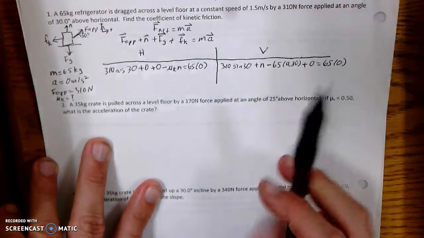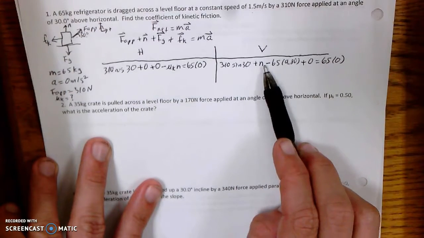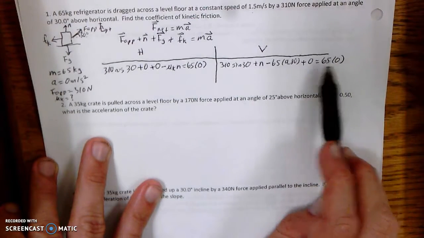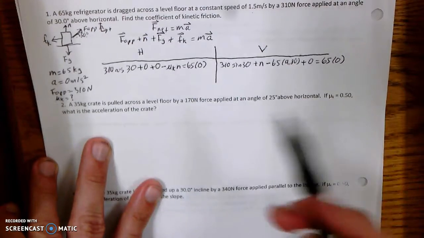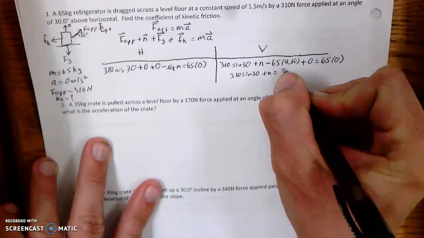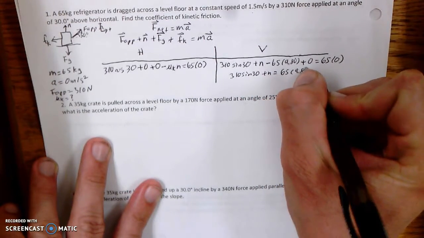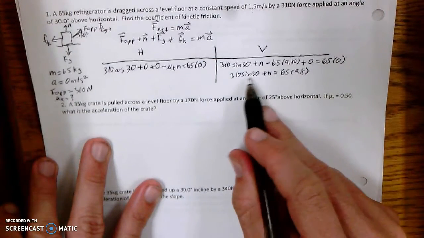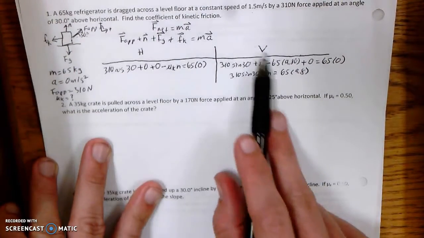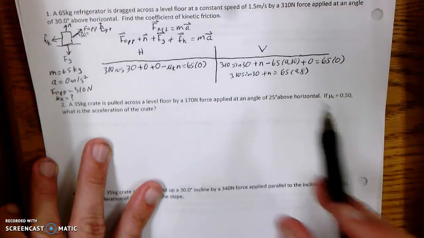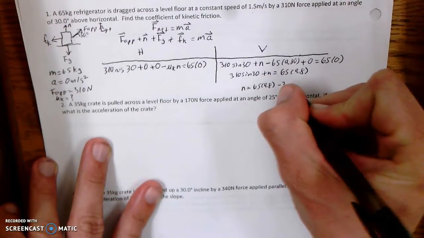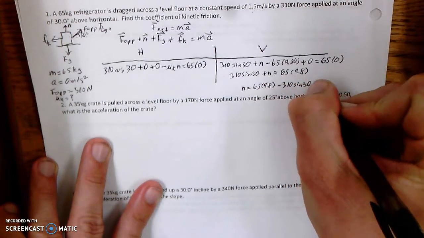Now, what you notice this is saying is the up forces, this one and this one, if we were to take this over to the side, this is all 0. The acceleration, the vertical is 0. So if we took this to the other side, you wouldn't need to do this, but you could. 310 sine 30. I'm not expecting you to do this. I would just have you solve it. 65 times 9.8. I'm going to get rid of the 0. The up forces, the normal force, and the part of the force applied that's upward, are equal to the down forces, which is the weight. But what we really want is that normal force. Just be careful when you solve this. You're going to get 65 times 9.8 minus 310 sine 30.